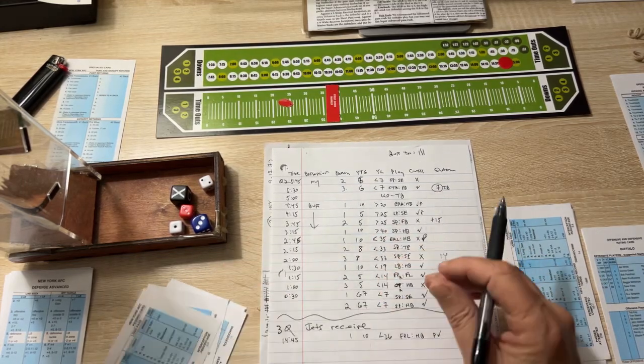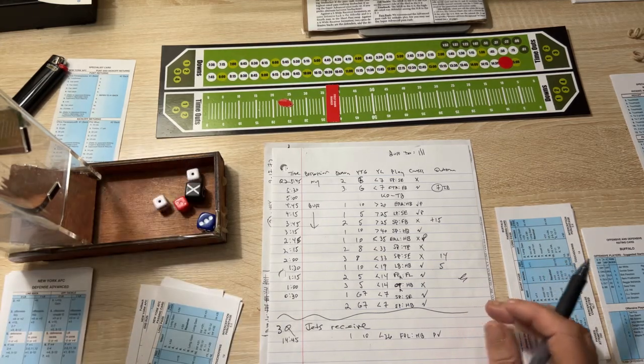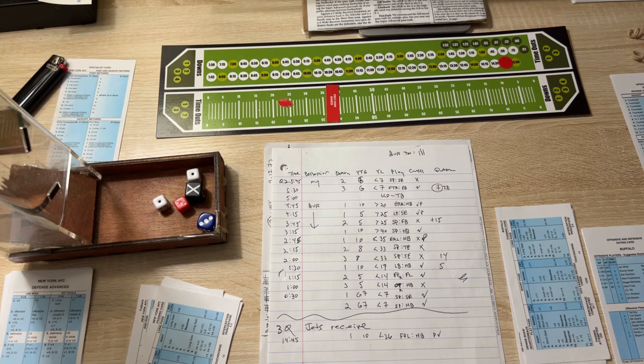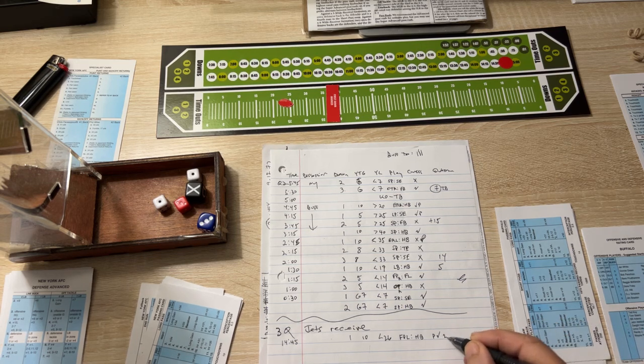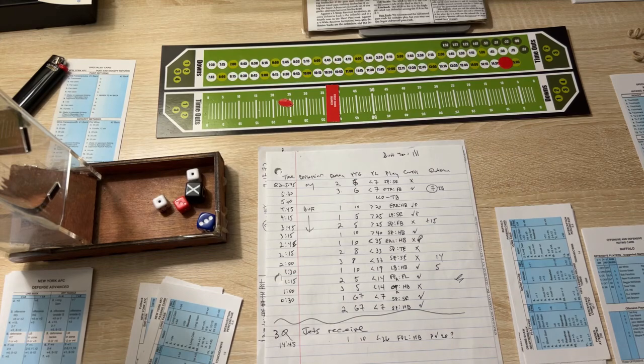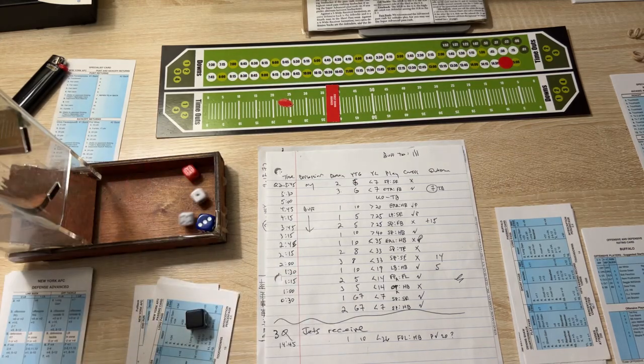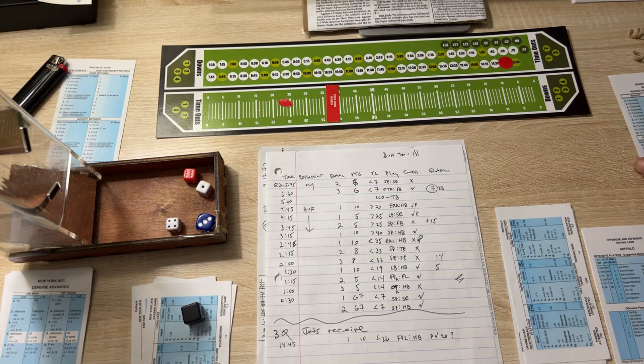It's a short game. That's 2. That's going to be a 20-yard gain. But let's see if it works. The penalty. It's going to be 5 on the penalty card here.